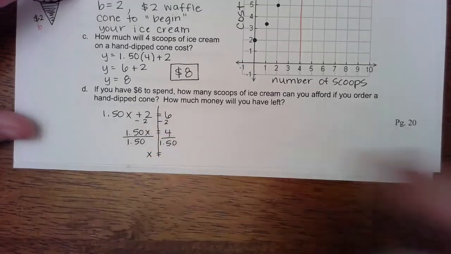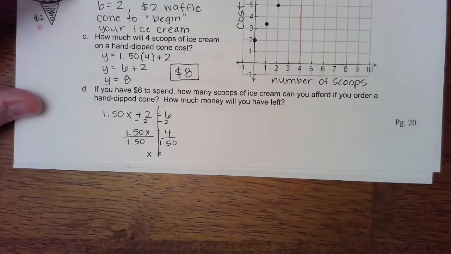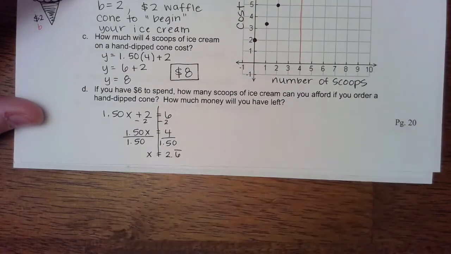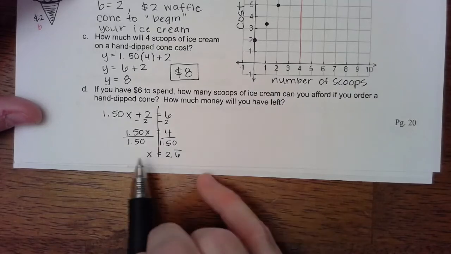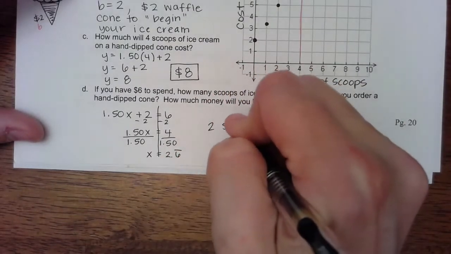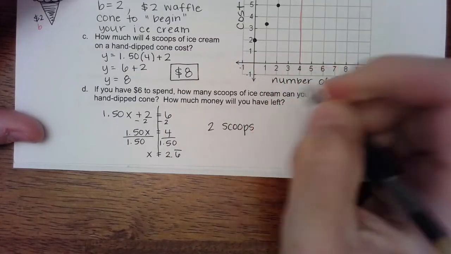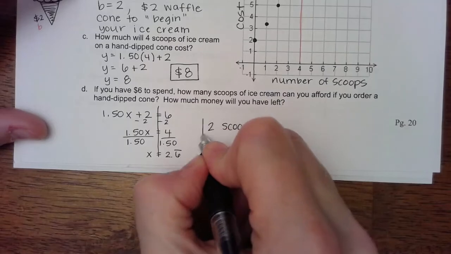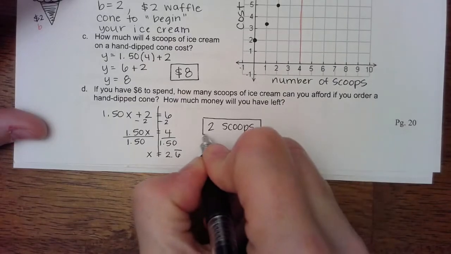Now when I do that division, it's not going to work out to be a whole number. I'm just grabbing my calculator real quick. So when I do the division for that one, 4 divided by 1.50, I get 2.6 repeating, right? So you can only get 2 scoops of ice cream because you don't have enough money to get a 3rd scoop, and you can't get 0.6 scoops of ice cream. So that's one answer to the question.